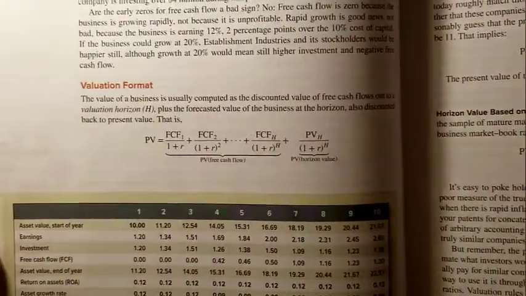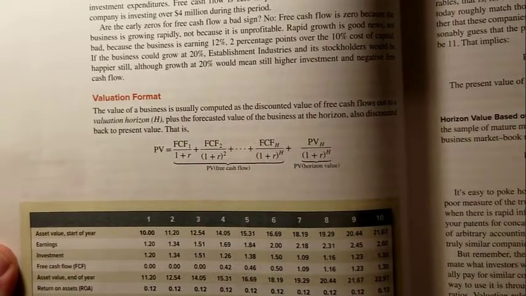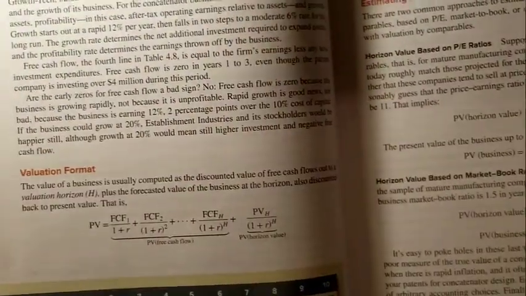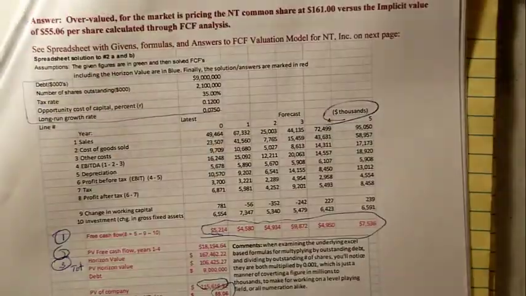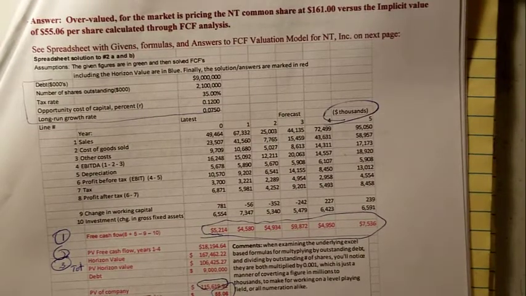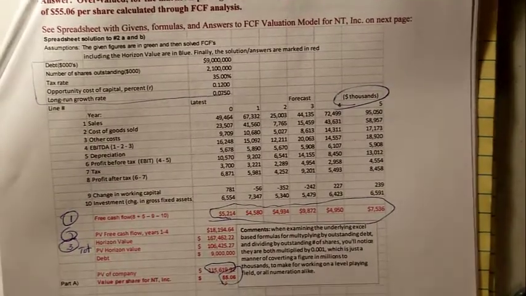And again, you can see it right here, valuation format. That's taking off from using the dividends, okay? And it goes from page 96, 97, 98, all right? That's a different way of looking at it. Okay, so you guys ready? All right, let's finish this baby up.